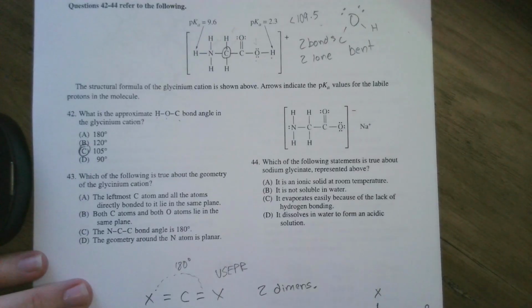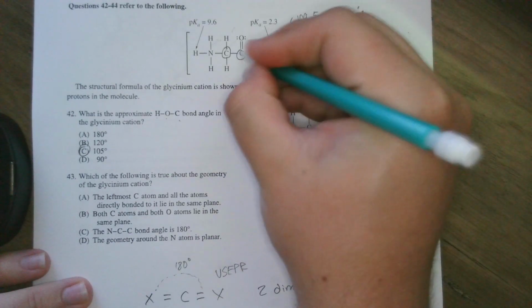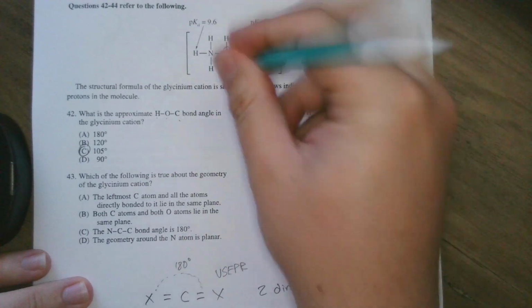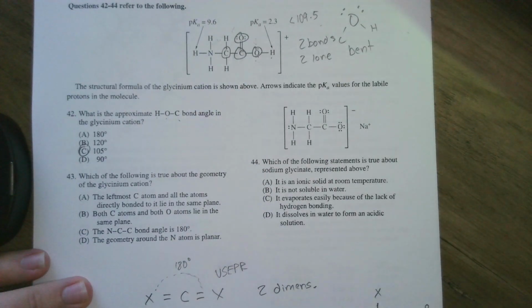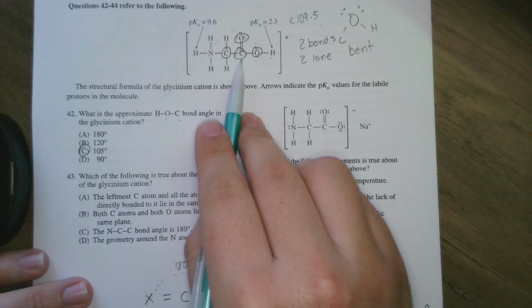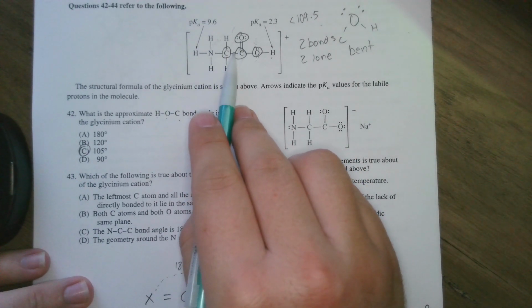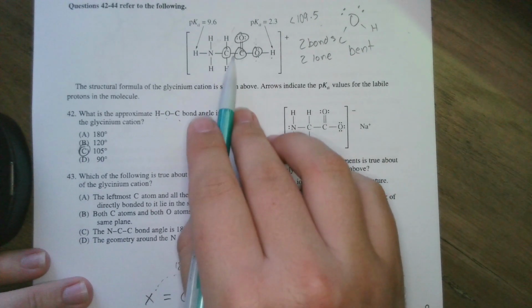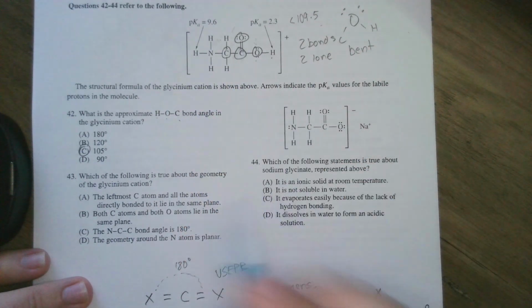Answer choice B says both C atoms and both O atoms. So we're talking about both C and both O. All 4 of these atoms are in the same plane. To figure that out, I go to the middle atom. It has 1, 2, 3 bonds. Even though there's other bonds changing things, these 4, because they make a trigonal planar shape, are in the same plane. B is the answer.